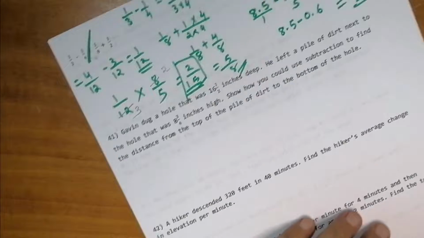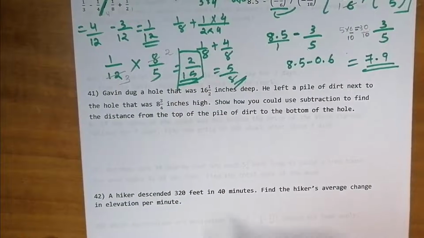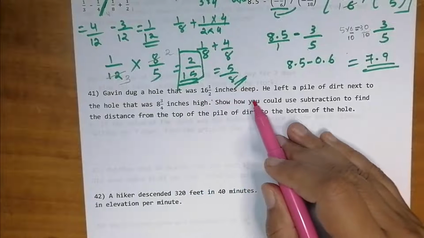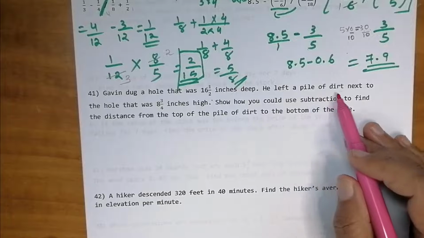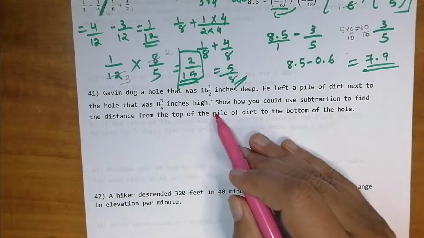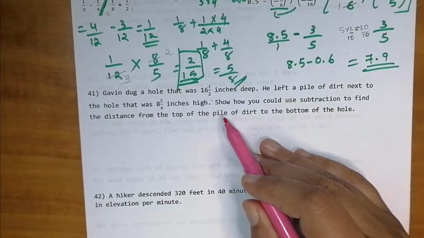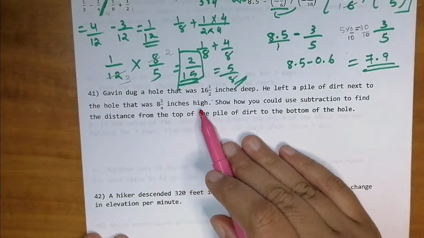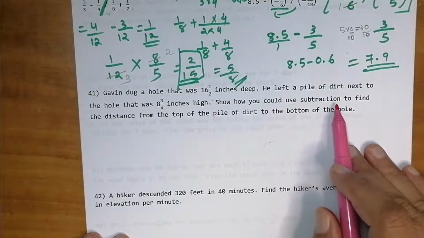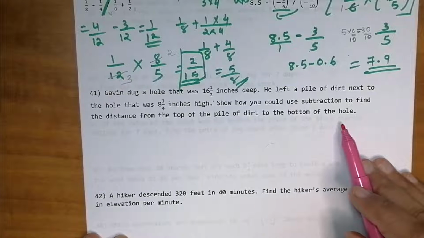Okay. Let's read this question. It says, Gavin dug a hole that was 16 1 over 2 inches deep. He left a pile of dirt next to the hole that was 8 3 over 4 inches high. Okay, so he's digging, and then whatever is coming out, the dirt from there, he's piling it next to it, right? Show how you could use subtraction to find the distance from the top of the pile of dirt to the bottom of the hole.